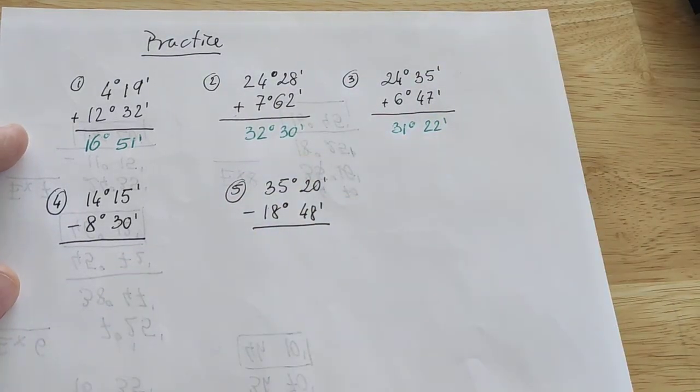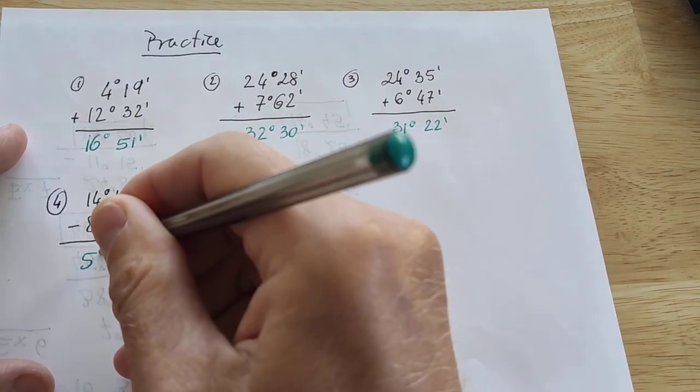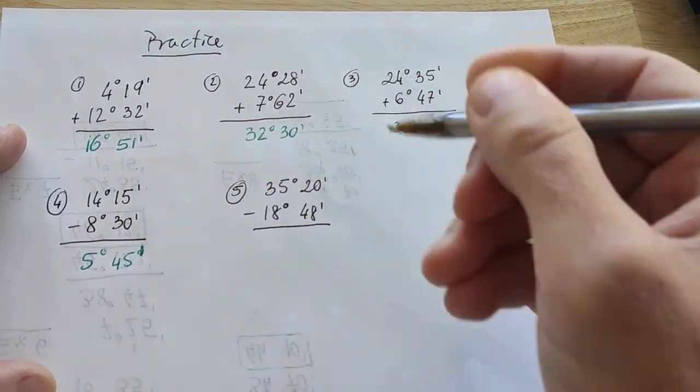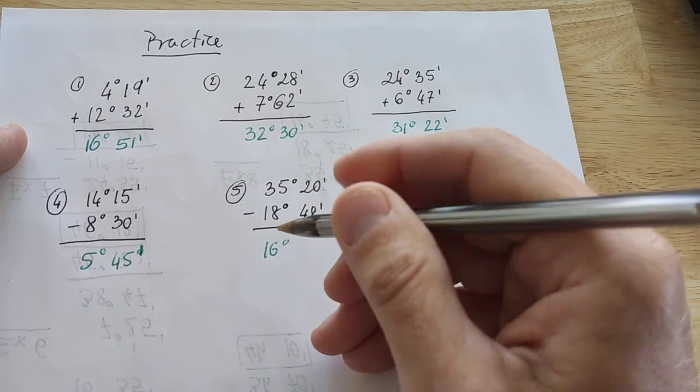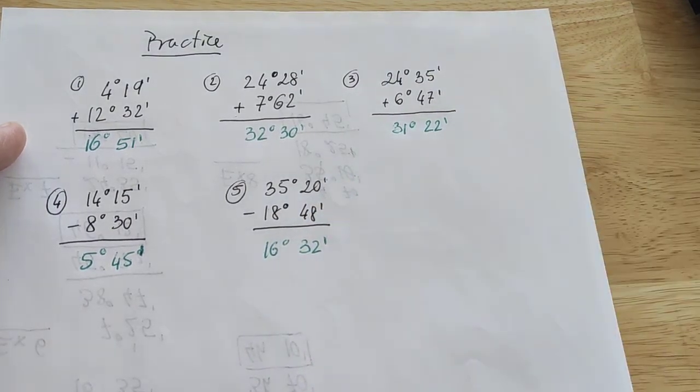Here the subtraction, so it's 5 degrees and 45 minutes. And the last one is 16 degrees and 32 minutes. Okay.